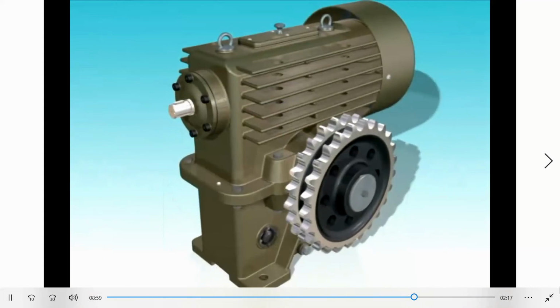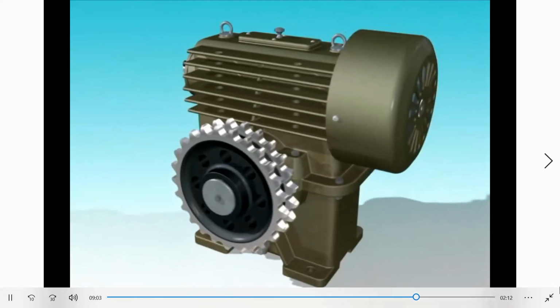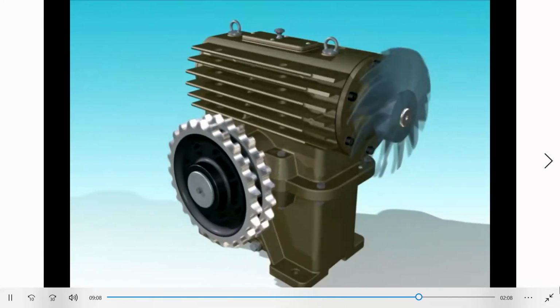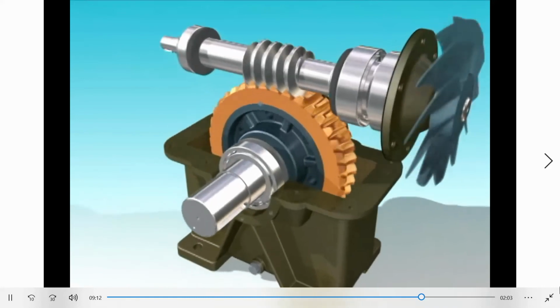Worm gearboxes become heated due to the considerable friction in the transmission. Therefore, we have to use a cooler. To reduce the friction, the worm is produced of steel but the wheel of bronze.